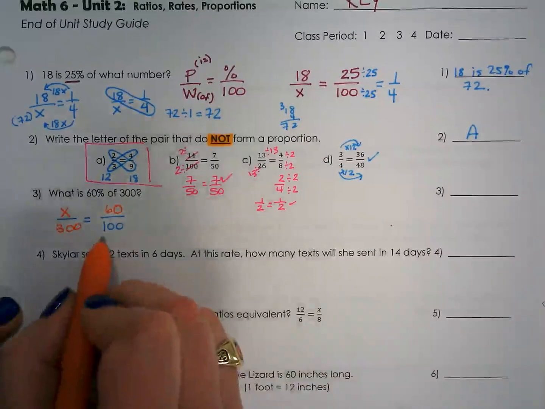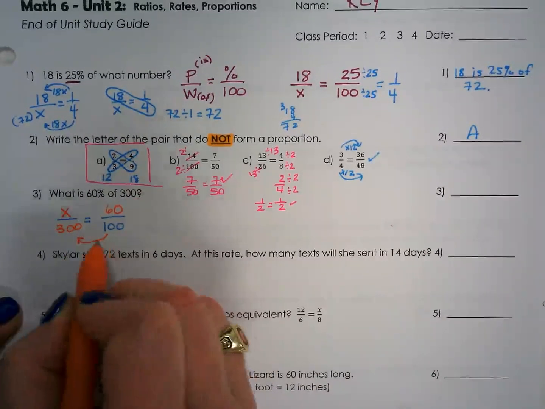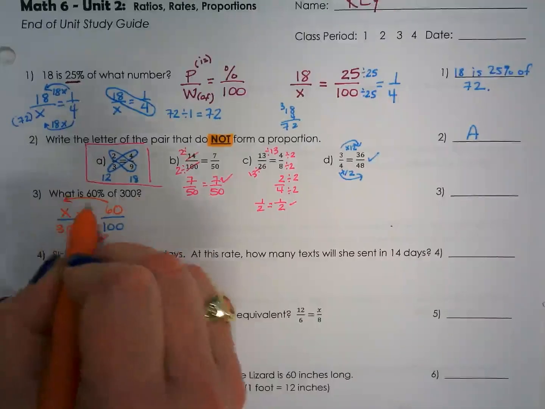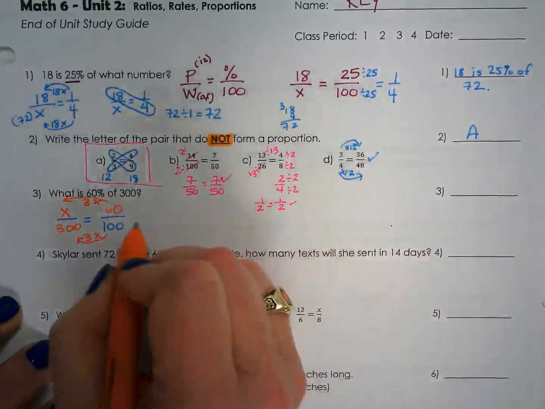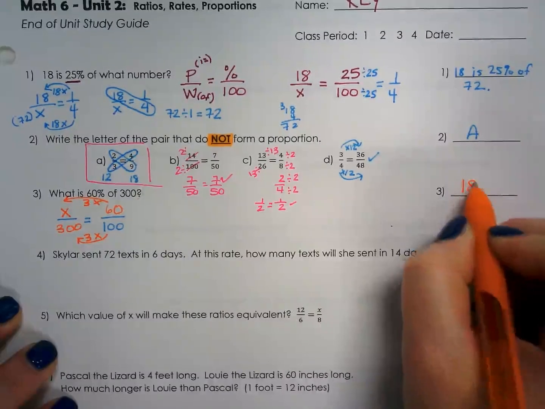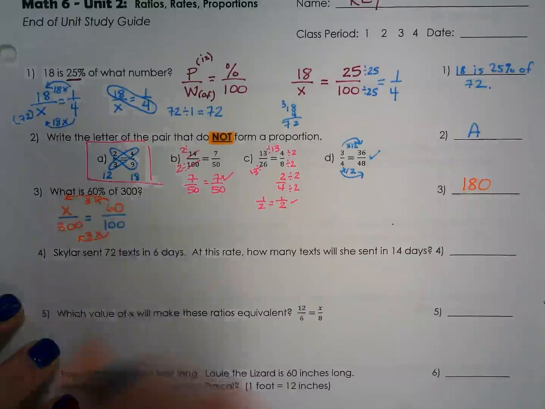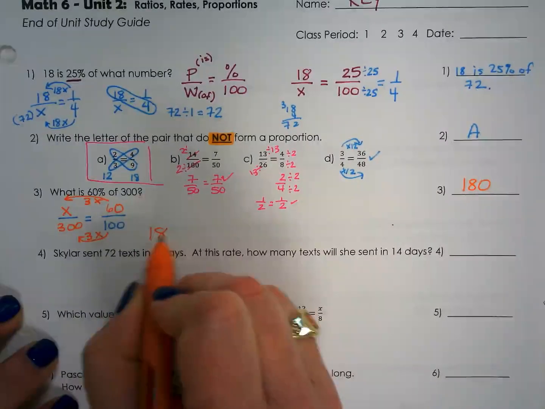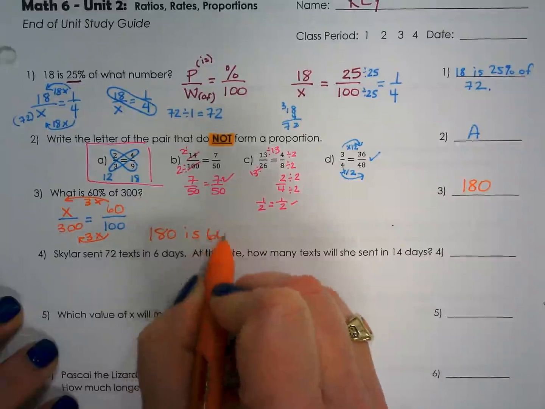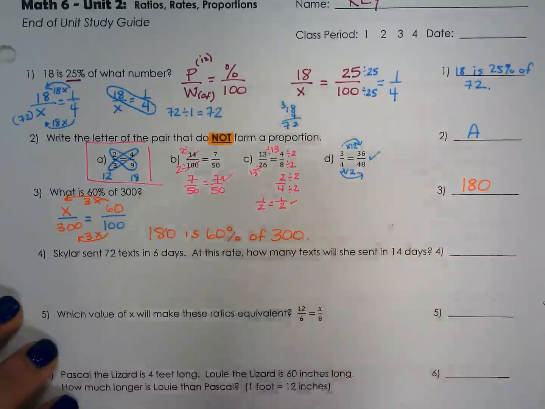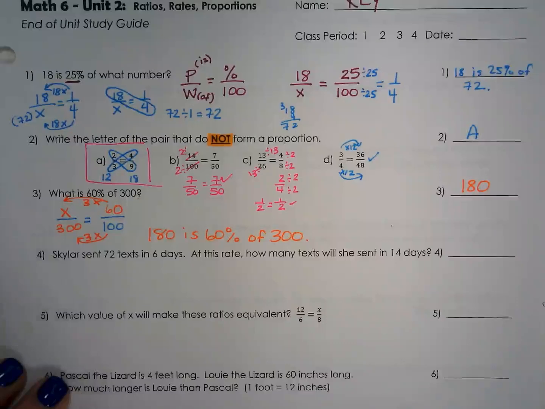In this case, I'm going to use the ratio table method because I know that 100 times 3 is 300. And 60 times 3 is 180. So the answer is 180. And to write that in a sentence, it would be 180 is 60% of 300.